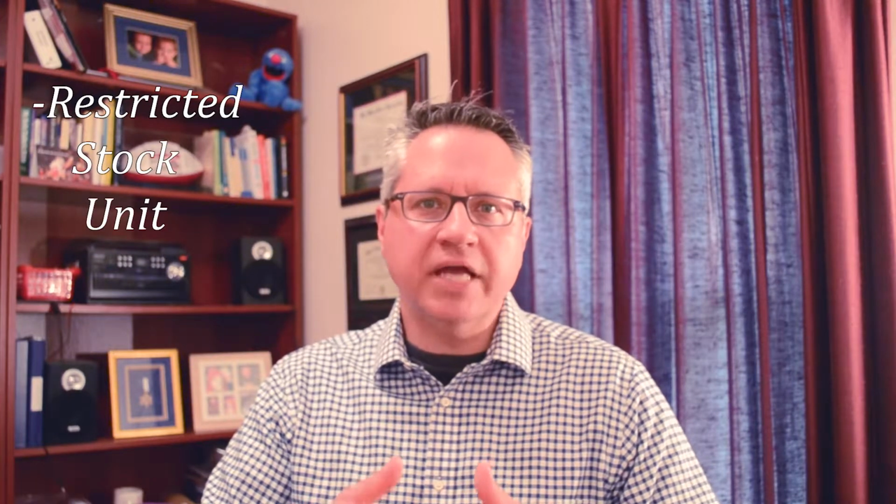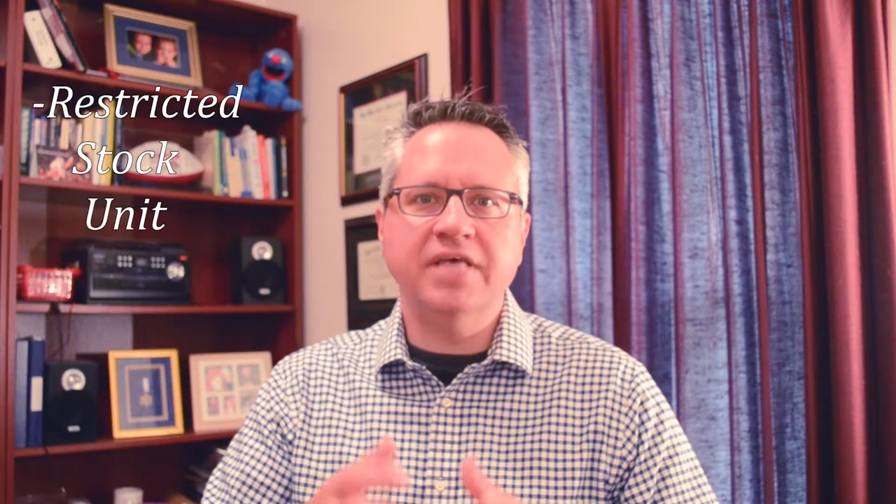Equity Compensation series. Let's begin with the foundation of the most common forms of equity compensation. First, you have a restricted stock unit. This is simply a right to receive stock after you've satisfied any conditions laid out by your employer. Things like staying there for a certain amount of time, or maybe hitting a sales goal. If you meet the conditions, you get the stock unit. If you don't, unfortunately, you don't get them.